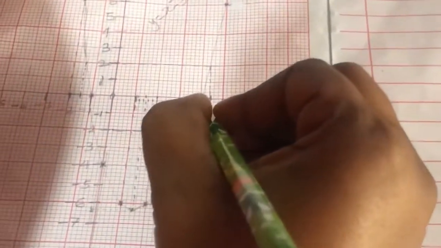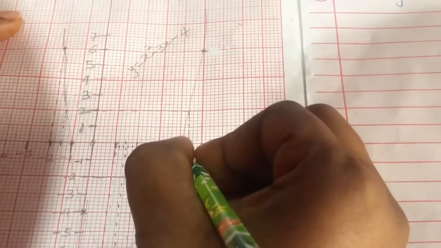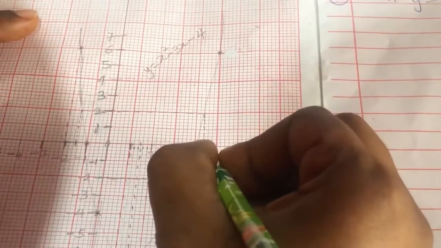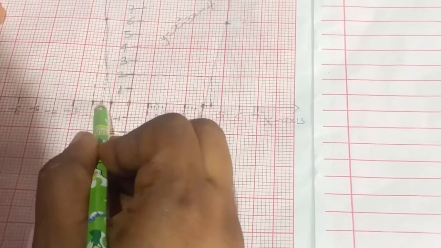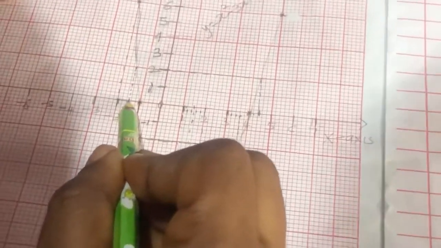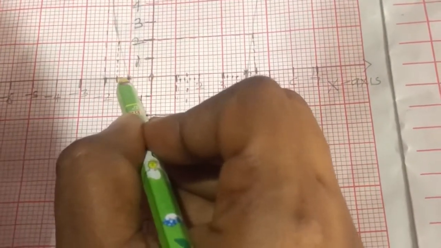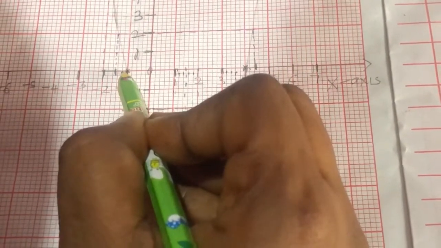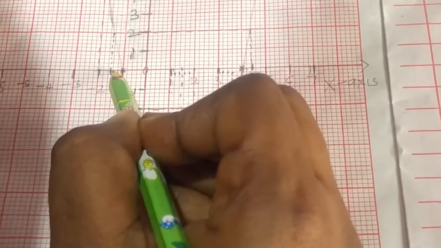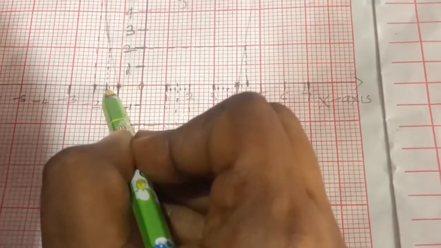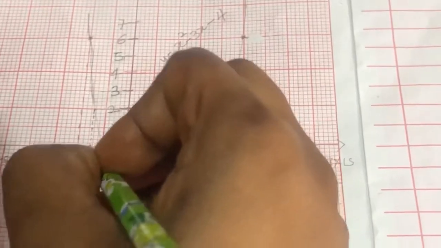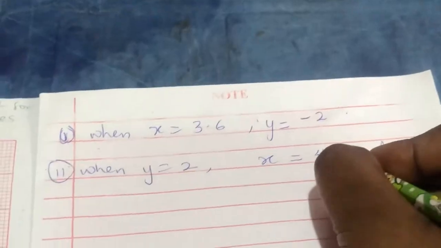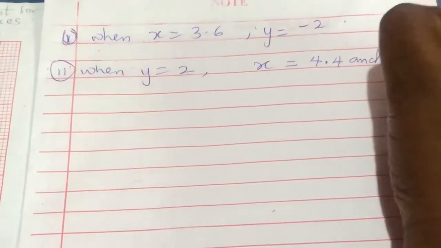So let's find it. Here is 4, 4.2, 4.4. So 4.4. For the left hand side, this is when y is equal to 2. So we trace it down. Here is minus 1, minus 1.2, minus 1.4, and minus 1.5. So when y is equal to 2, the values of x are 4.4 and minus 1.5.